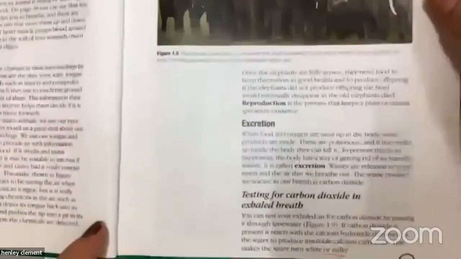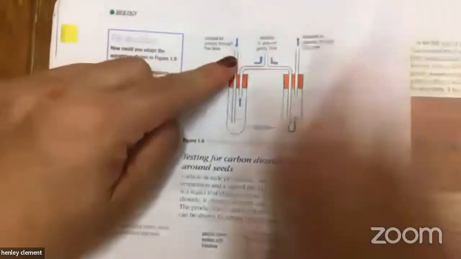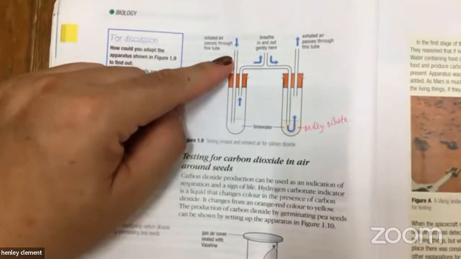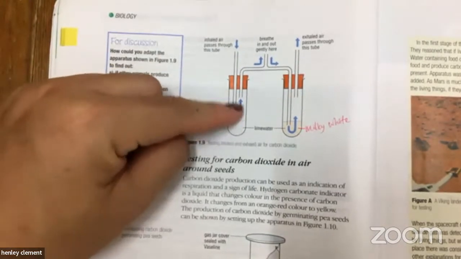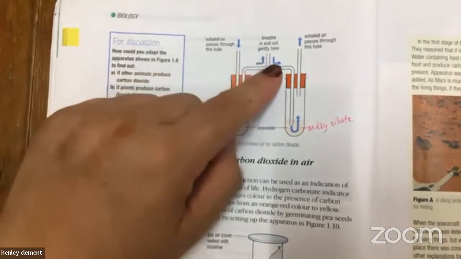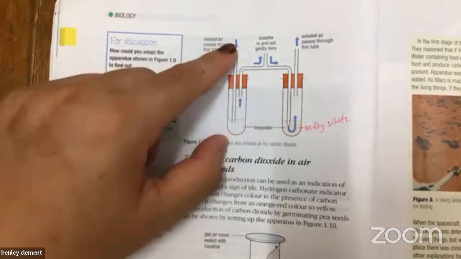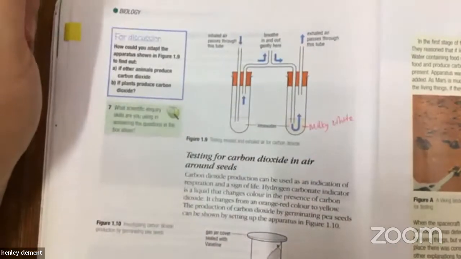Then we have some tests for carbon dioxide. This is the apparatus we use. You blow the air into this tube and it passes through the lime water. Breathe in and out here, then through here. The water will come here and then go out here.